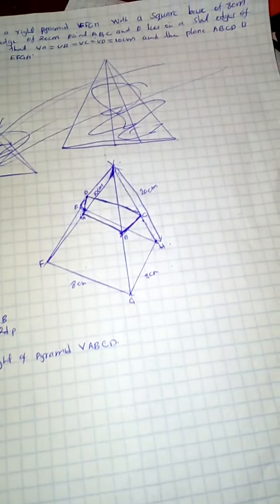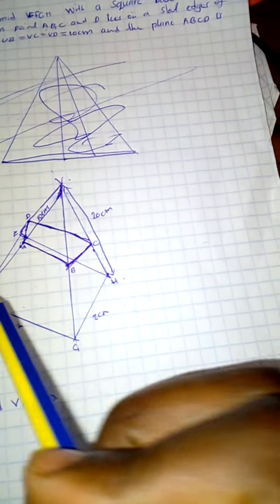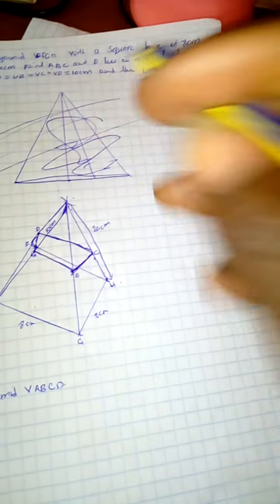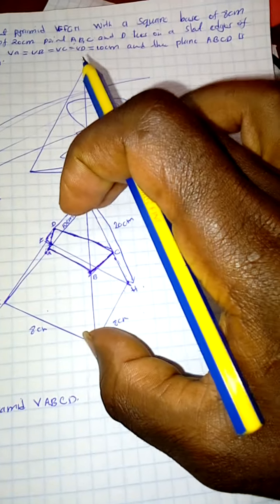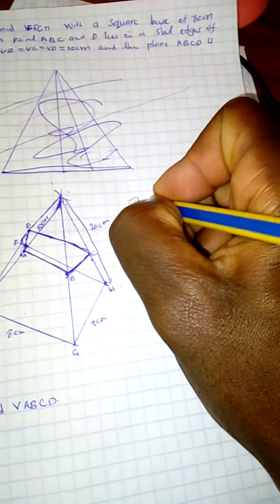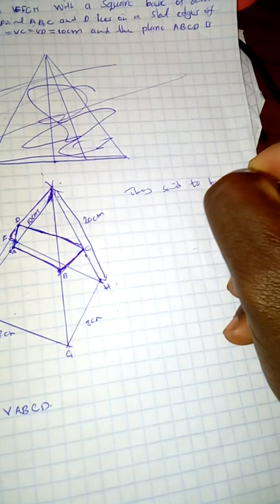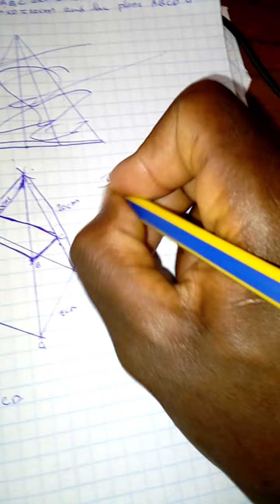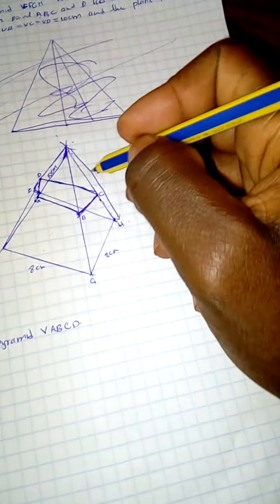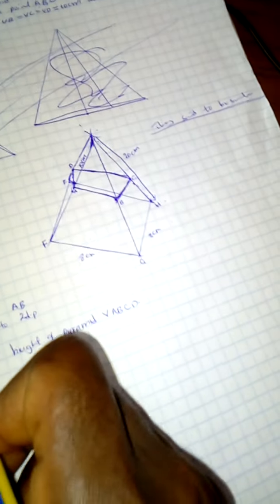Now, the first question is to find the length of AB, from A to B, this one here. If you look, we have this pyramid and a smaller pyramid up there. They are said to be similar, and the ratio of their sides is constant. The larger pyramid has a slant height given to be 20.